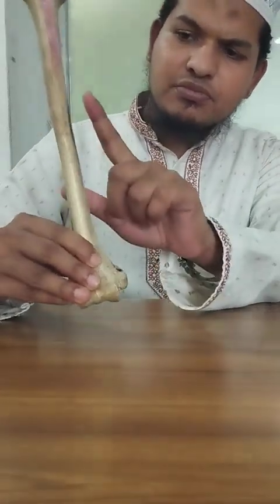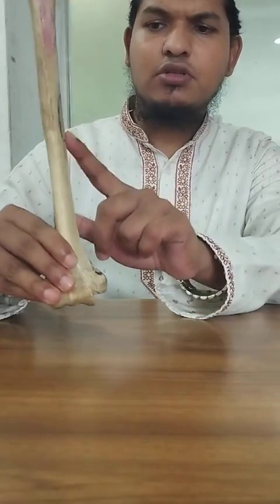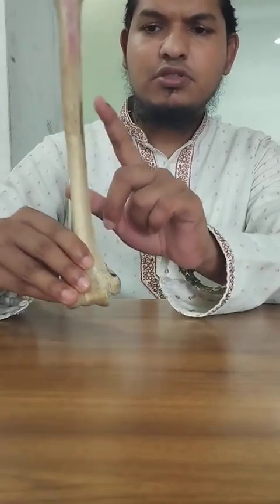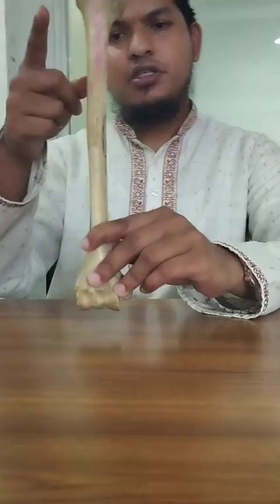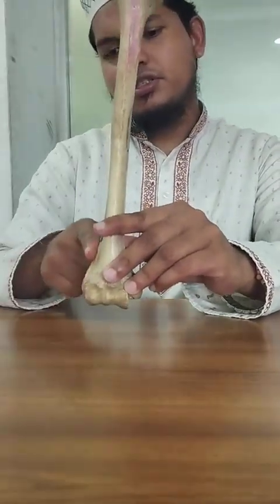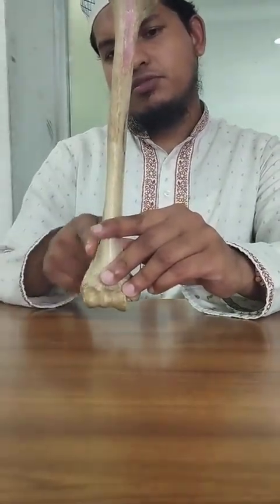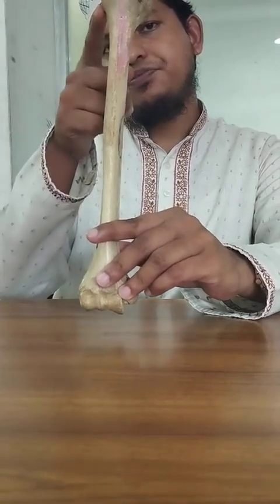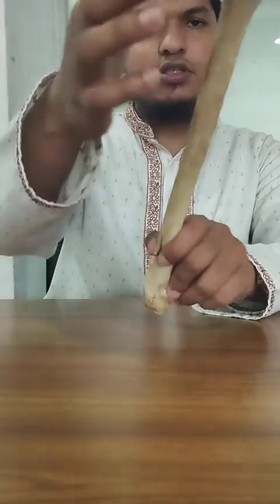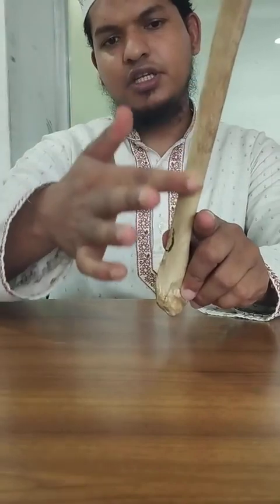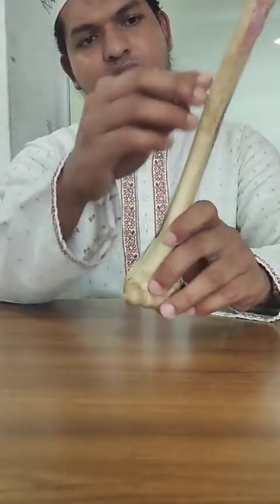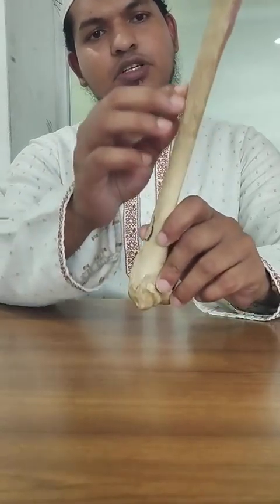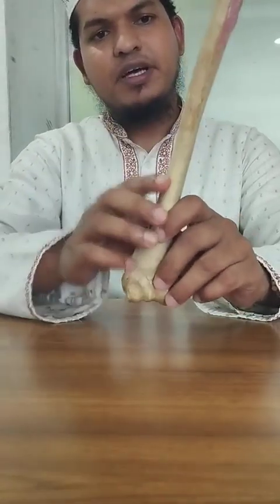There is a rough impression in the medial border near about the middle part. And the lateral border, this is the lateral border. It extends from the lateral supracondylar ridge up to the posterior aspect of the greater tubercle. This is the tracing of the lateral border. This lateral border is traversed by the spiral groove.